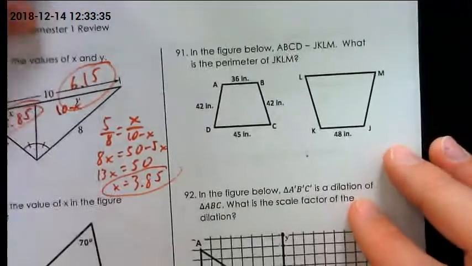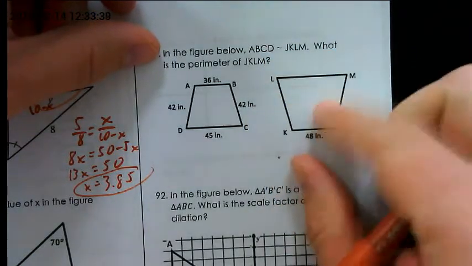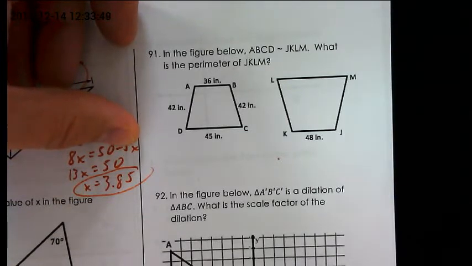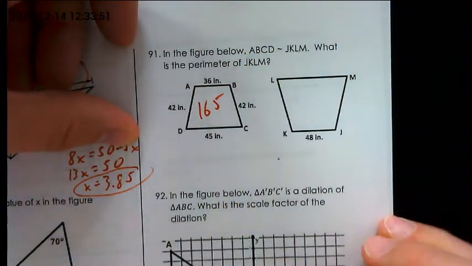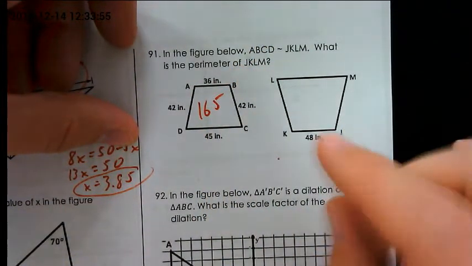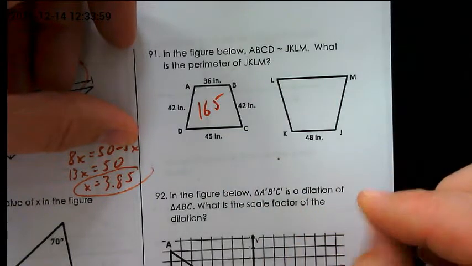All right. On 91, it tells us that they're similar. It wants to know the perimeter of the bigger one. So first, figure out the perimeter of the small one. So we have 42 plus 42 plus 45 plus 36. So this perimeter is 165. We don't have to find every single side because you can use the same scale factor for a perimeter as you do with the sides because they're all single dimensional measurements.